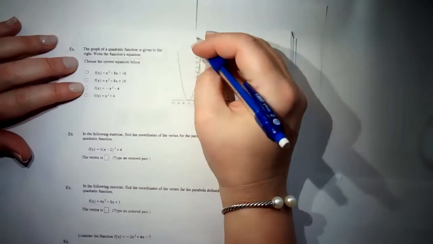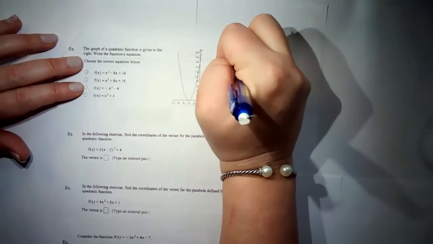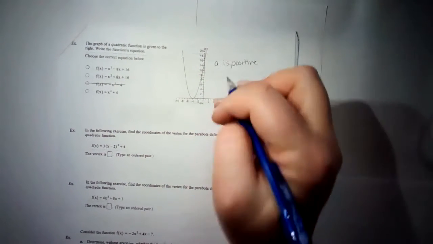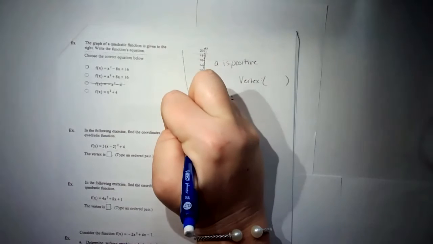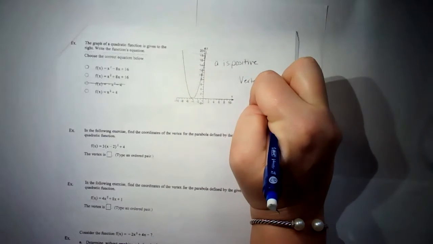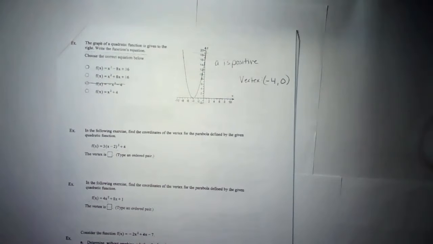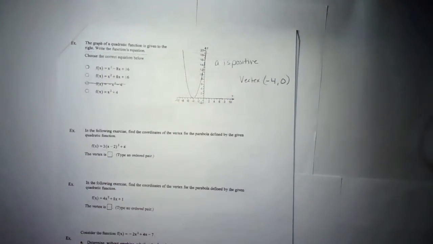Okay, I'm opening up. So if I'm opening up, my A is positive. That means I'm going to go ahead and eliminate C because I shouldn't have a negative out front. Okay, then I'm going to find my vertex. My next step, my vertex is -4, 0. Okay, so now let's go ahead and plug, since I don't see standard form, let's plug him into standard form and then we'll clean him up.